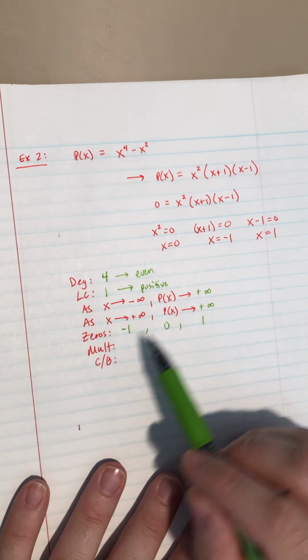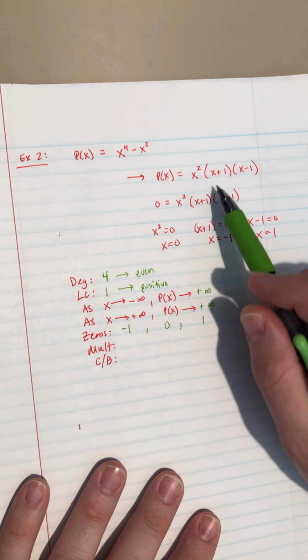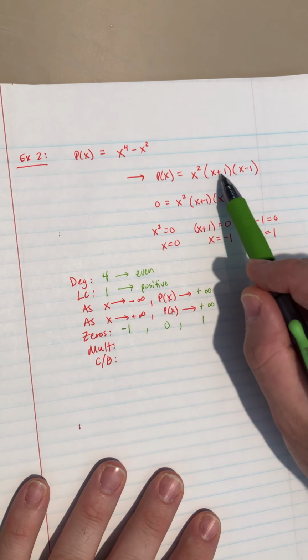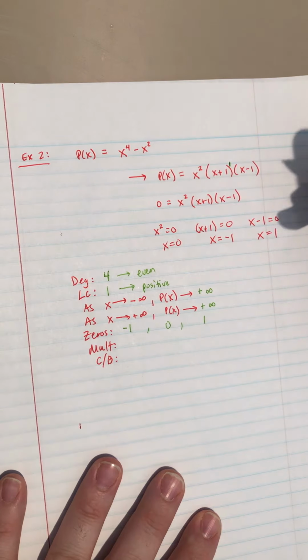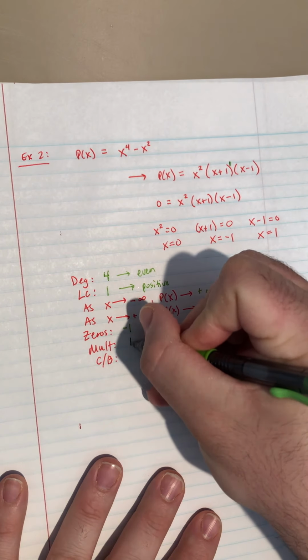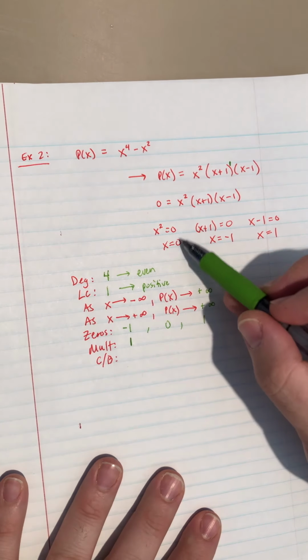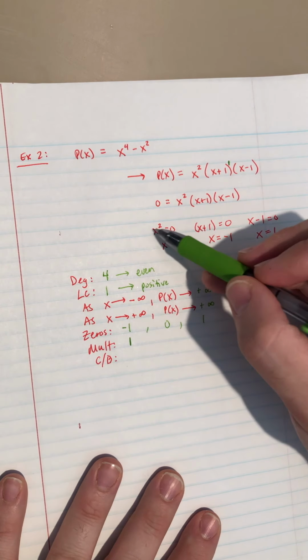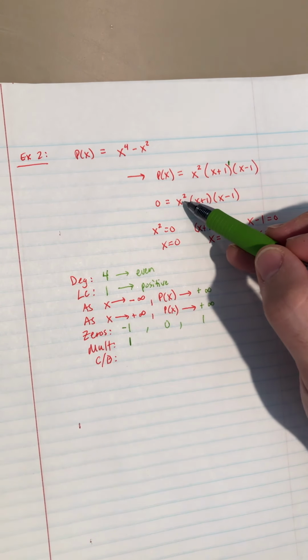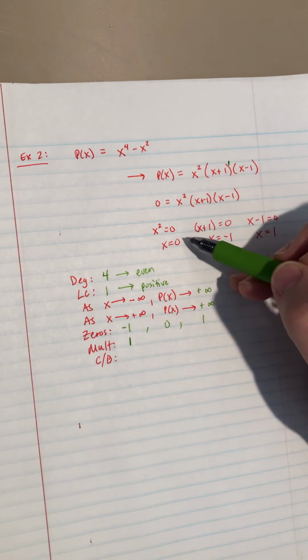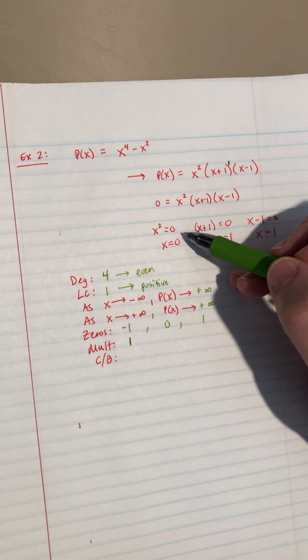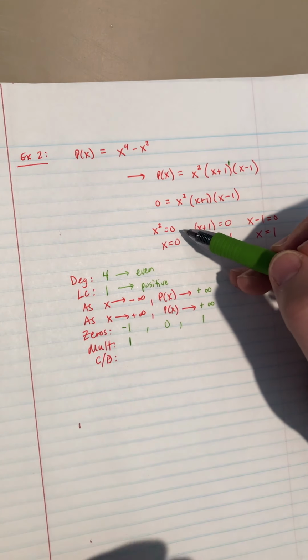The multiplicity, okay, the -1 came from the x plus 1, that's like an x plus 1 to the first, so it has a multiplicity of 1. The 0 came from this guy, the x squared. Now, this is the intriguing piece. When you square root something, usually there's 2 roots, so it's almost like it pulls 2 things.